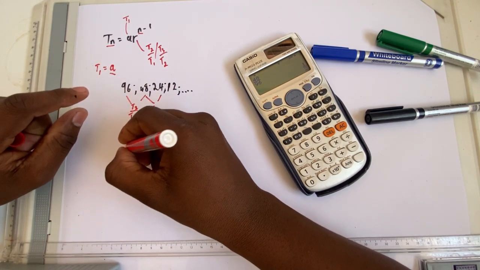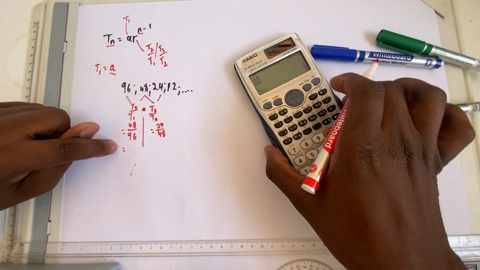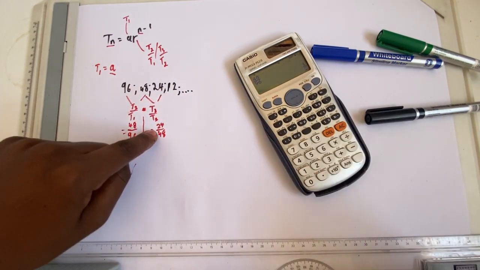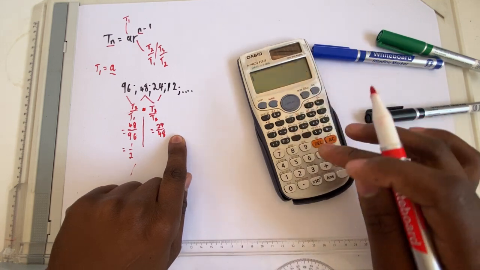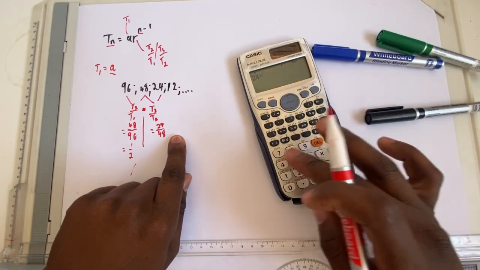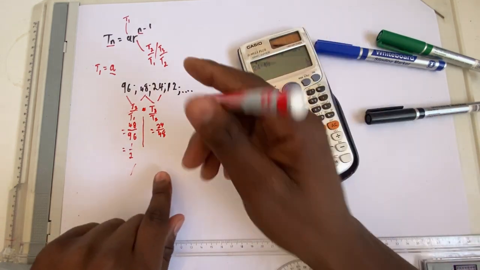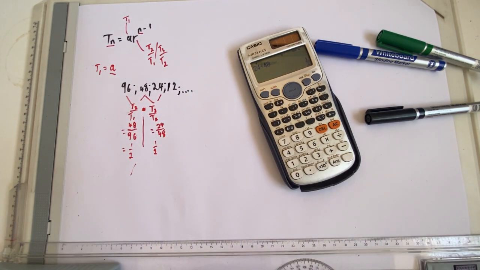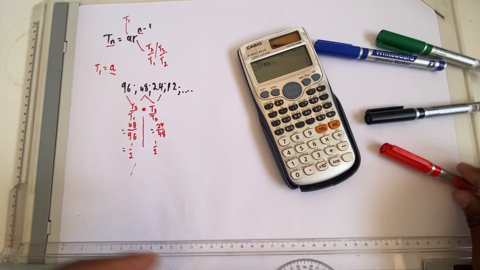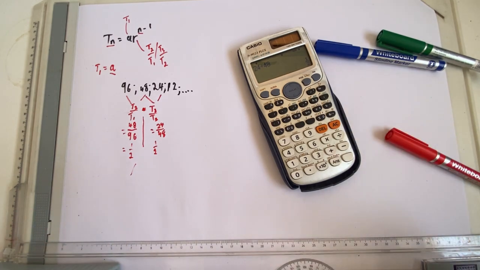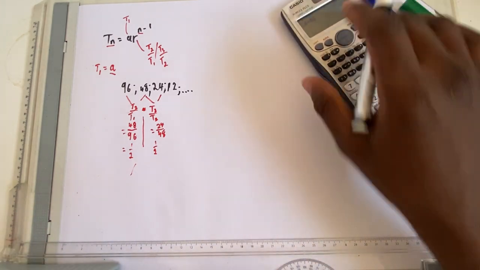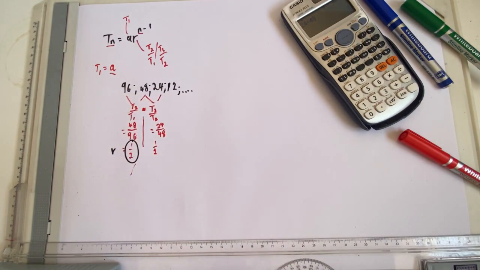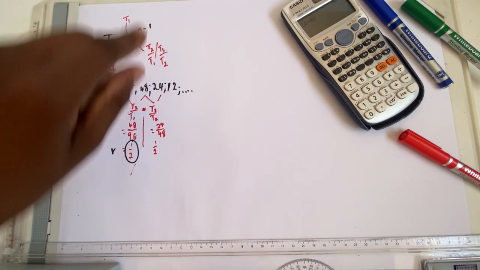So what do I have? I'm going to say a half here. That's what I get. For this one again, it will be 24 divided by 48, which is still giving me a half. So I have a common ratio, which is my r. It is common. Now that I have my common ratio calculated, this ratio should be the one I use to move forward.